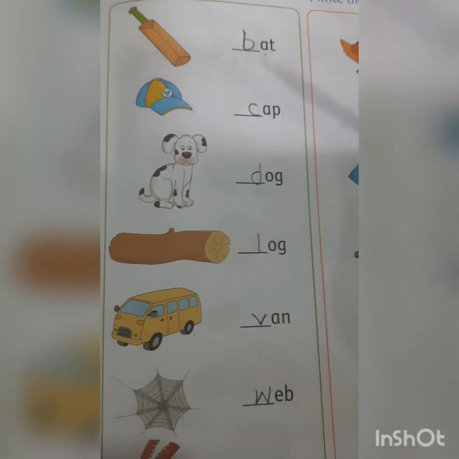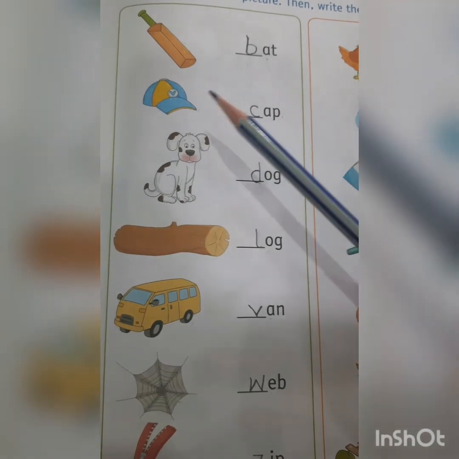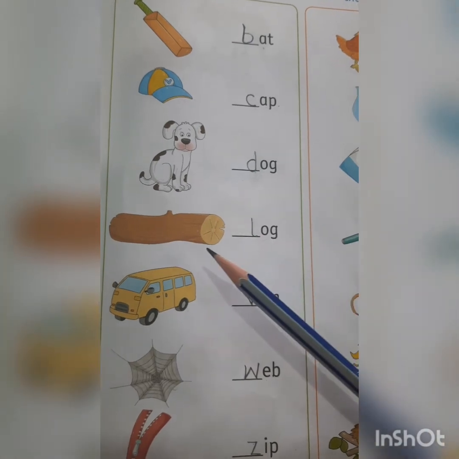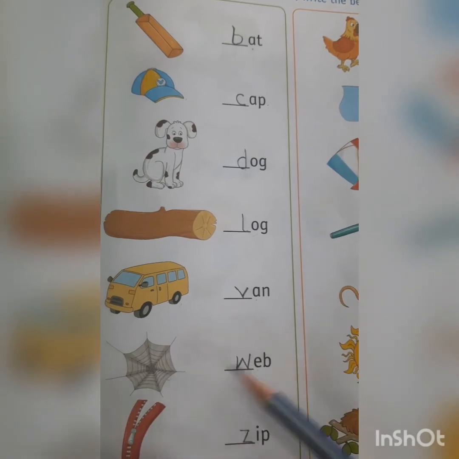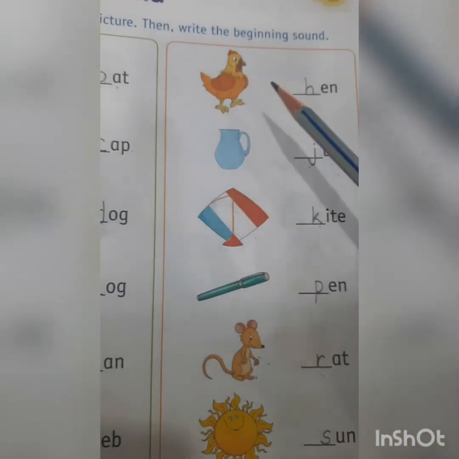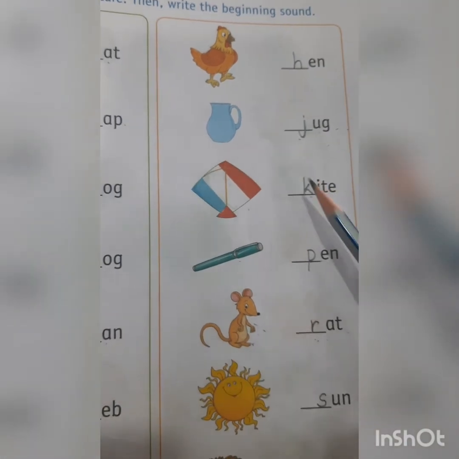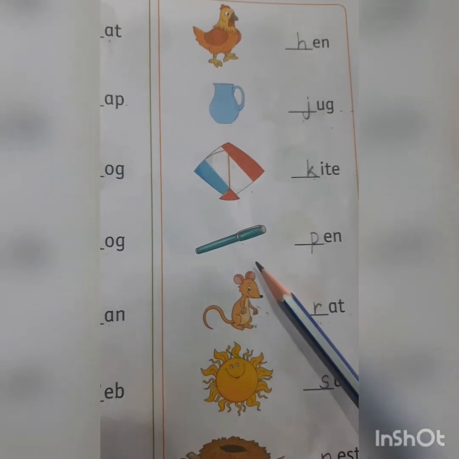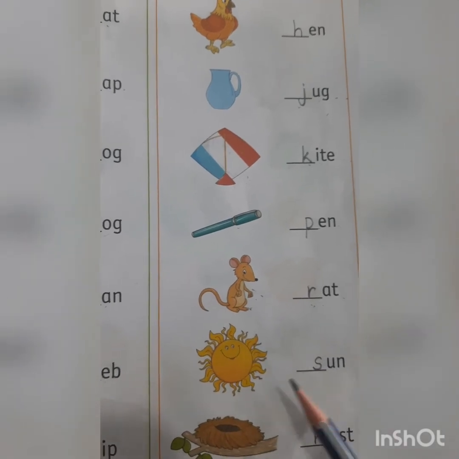Now let's read again the spellings, children. B-A-T, bat. C-A-P, cap. D-O-G, dog. L-O-G, log. V-A-N, van. W-E-B, web. Z-I-P, zip. H-E-N, hen. J-U-G, jug. K-I-T-E, kite. P-E-N, pen. R-A-T, rat. S-U-N, sun.